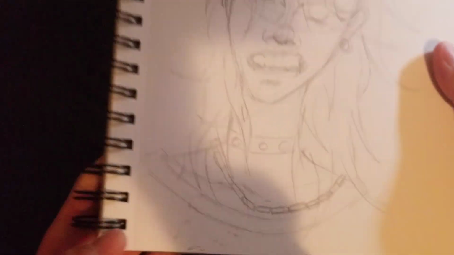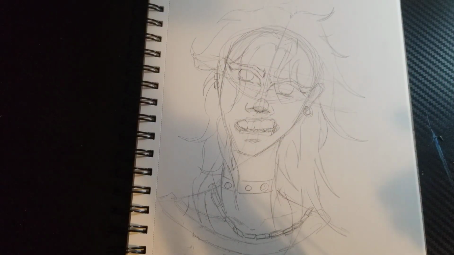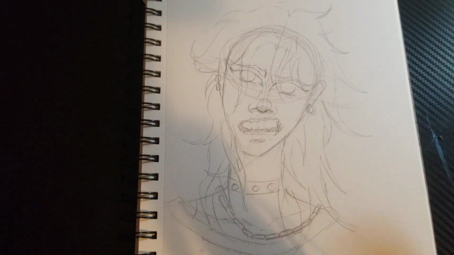Yesterday I pre-sketched this character, so you don't have to watch me draw here, but I know it's better if I show you guys drawing. I drew this yesterday and thought this would be cool for this video, so I thought, why not use this for the monochromatic drawing. So what is monochromatic?